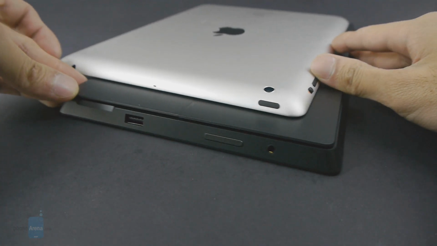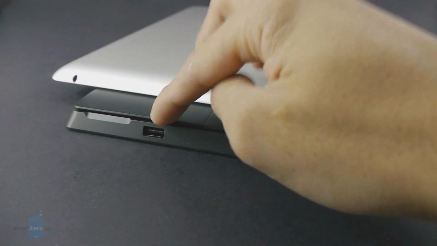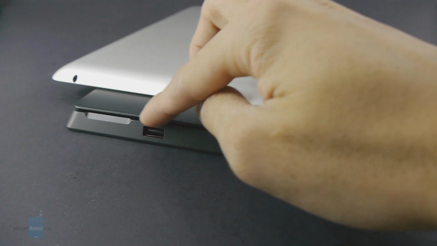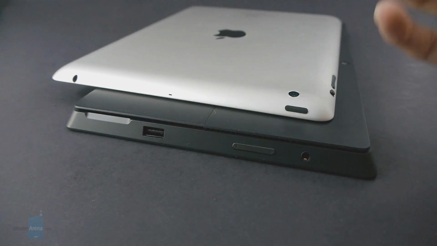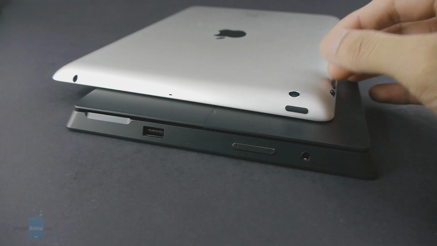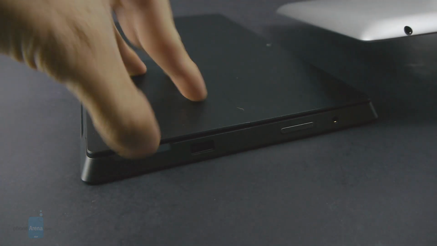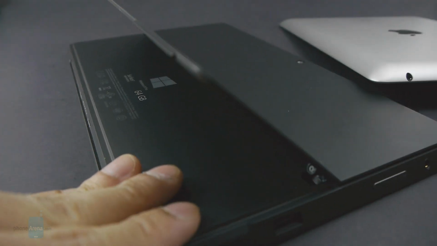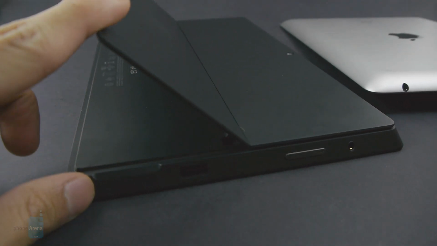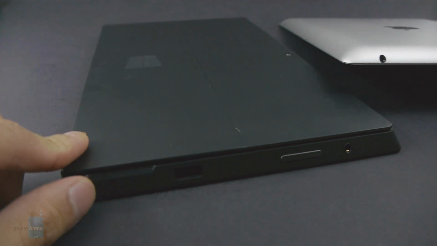The other useful thing about the Surface Pro, you have a full-size USB 3.0 port, so you can connect a variety of different peripherals, even storage devices, flash drives, hard drives, mouse, a keyboard, whatever. So it's very flexible in that aspect. And finally, you have the kickstand here, which is very useful too to prop up the tablet. So if you're going to watch videos, it's very convenient in that aspect.